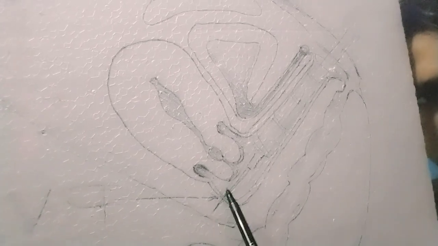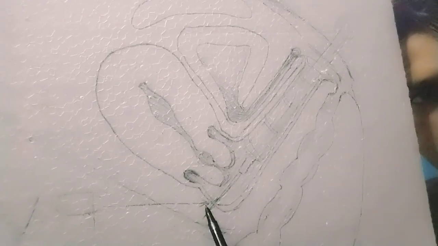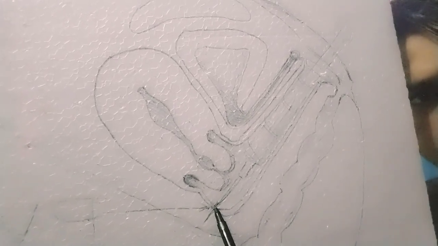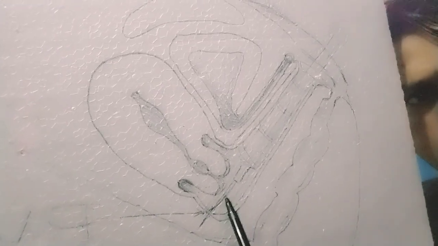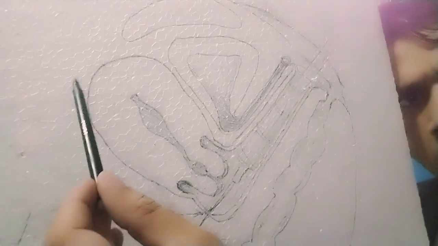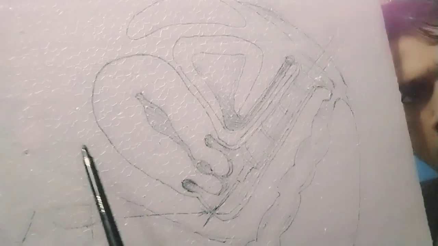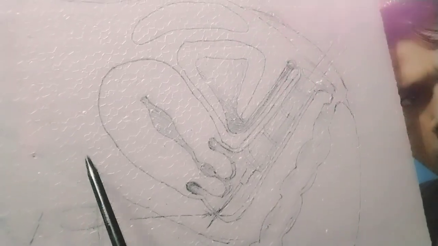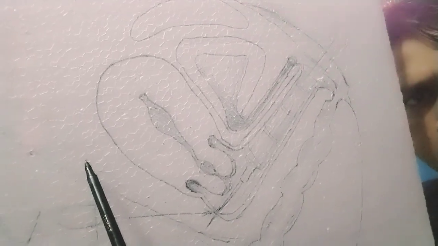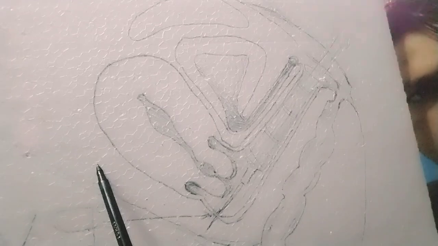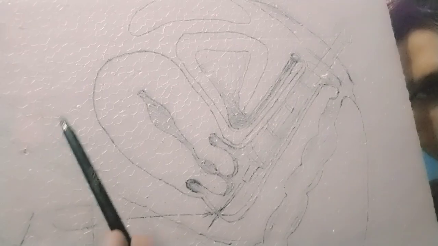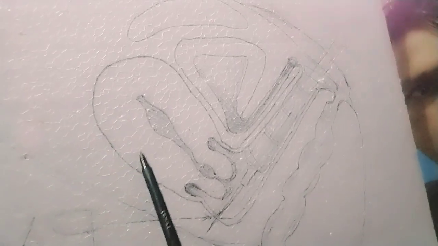Through this place the culdoscope, an endoscope for vaginal examination, can be inserted, enters the pelvic cavity and studies the uterus and other parts, that is the ovary and salpinges, the fallopian tube, which are not drawn here but are there.